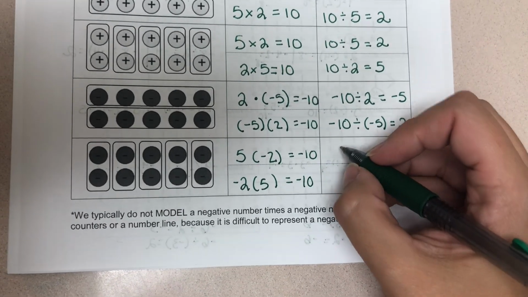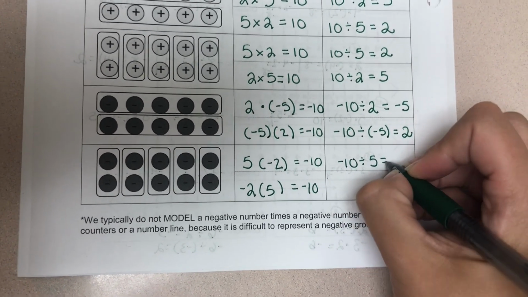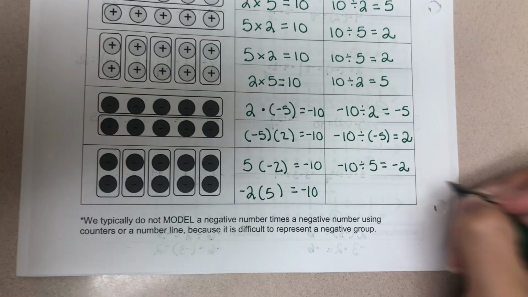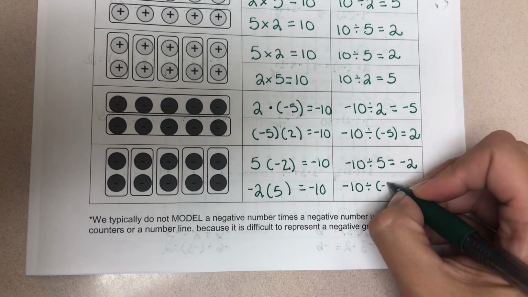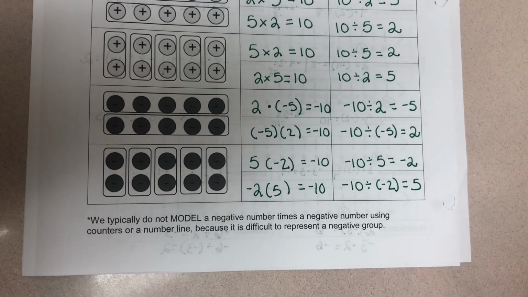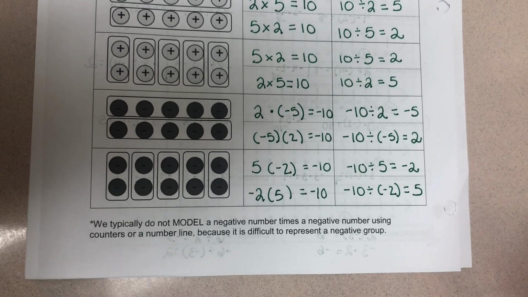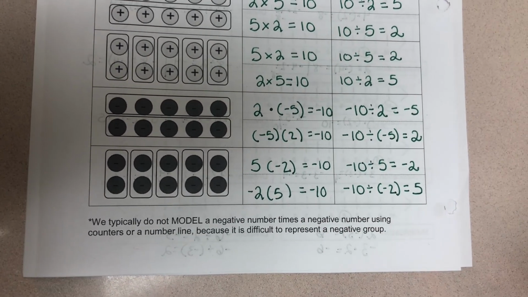Now I can use my fact families. Negative 10 split into 5 groups gives me groups of negative 2. Or negative 10 split into groups of negative 2 gives me a positive 5 groups. The number of groups is positive. The counters in each could be positive or negative depending on what kind of counter they are.